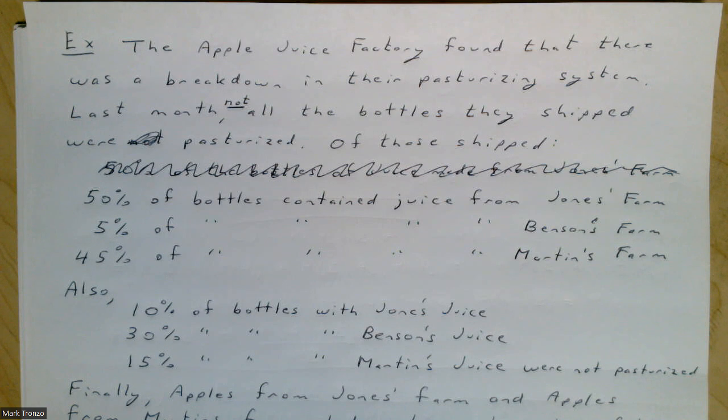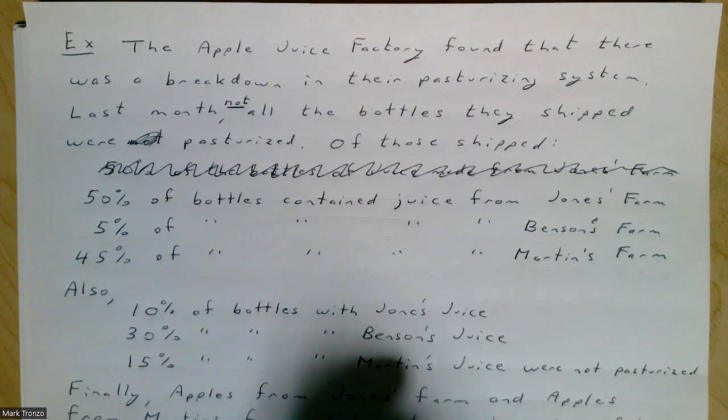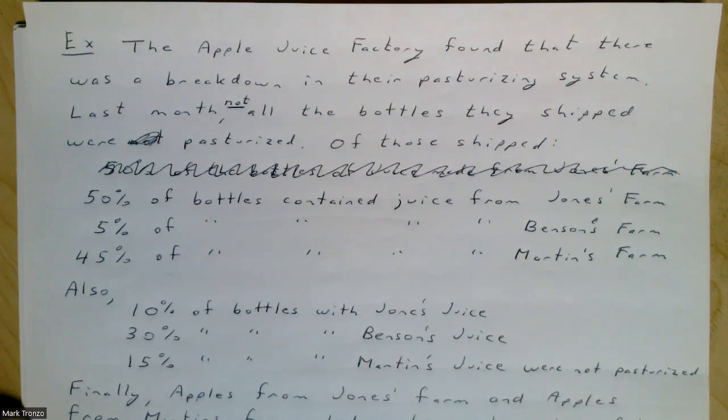So I'll give you a second to write that down. Also, 10% of the bottles with Jones's apple juice, 30% of the bottles with Benson's apple juice, 15% of the bottles with Martin's apple juice were not pasteurized.